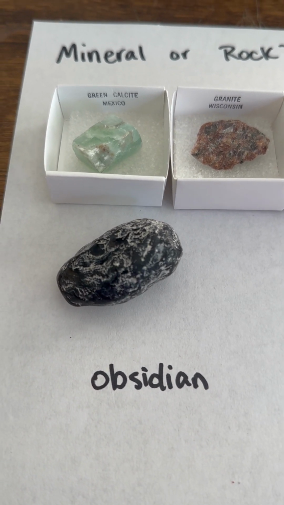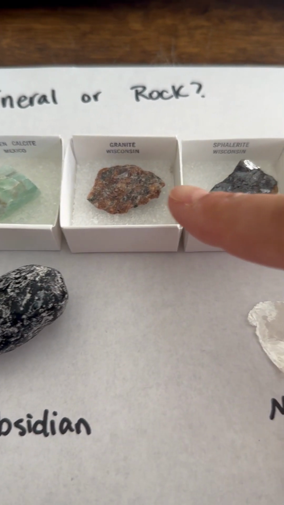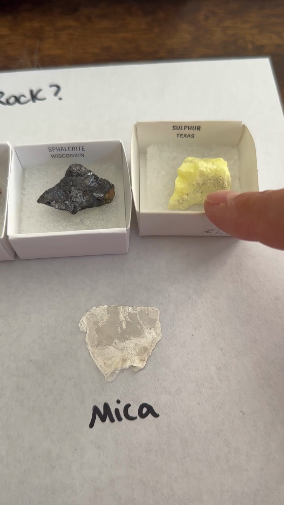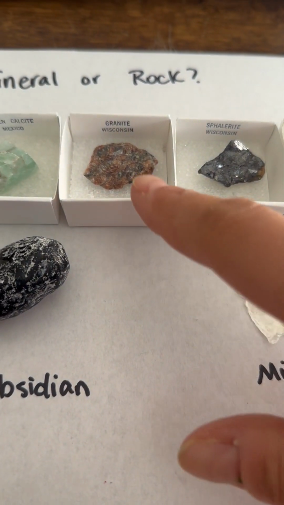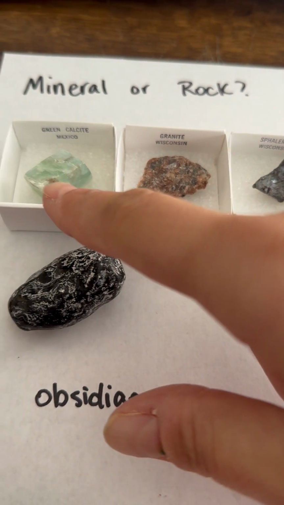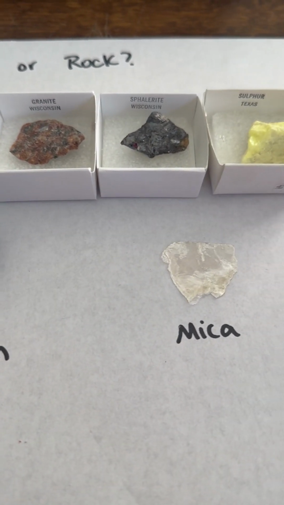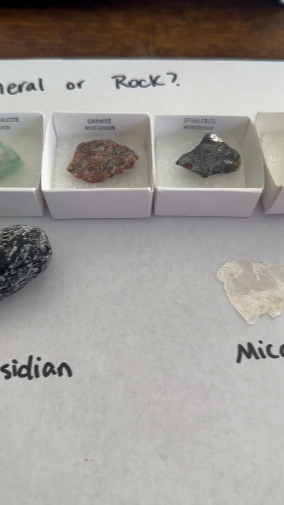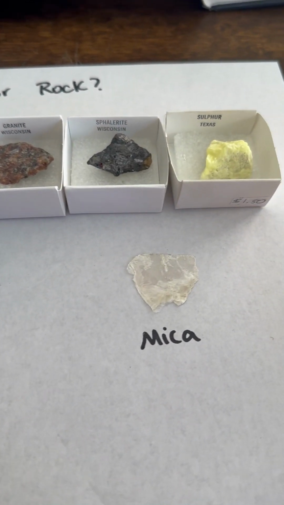So we've got some green calcite and some obsidian. That's this one. We've got some graphite, sphalerite from Wisconsin, and some sulfur from Texas, and then we've got some mica here. This one came from Wisconsin too. That one's all the way from Mexico. And these are some actual samples of rocks that I collected over the summer. So let's look at them. Two of them are rocks and the rest are minerals.